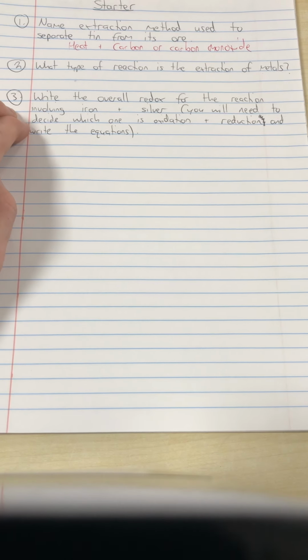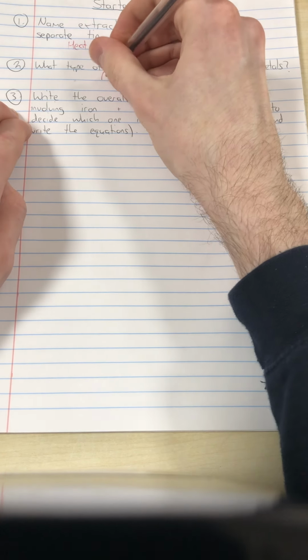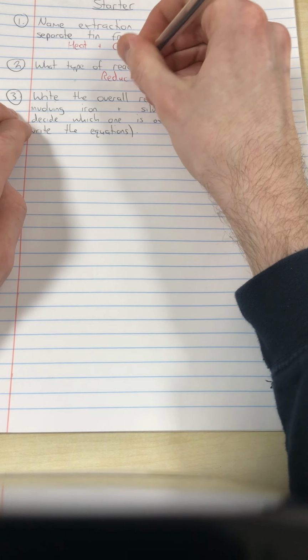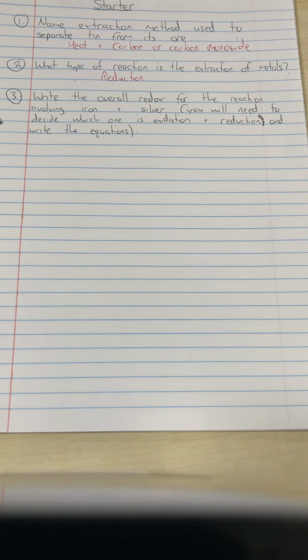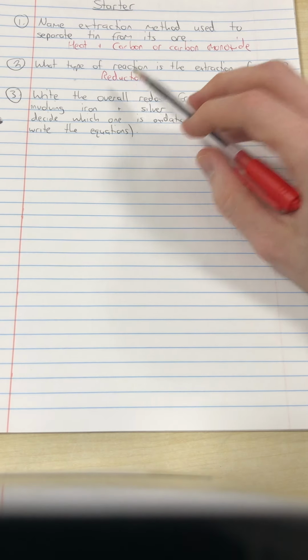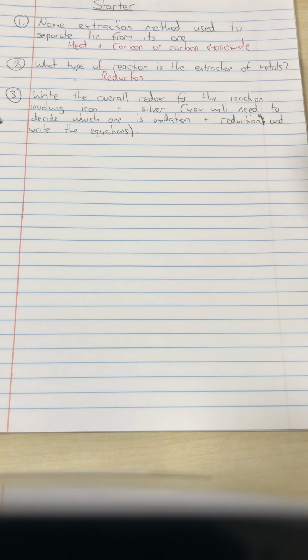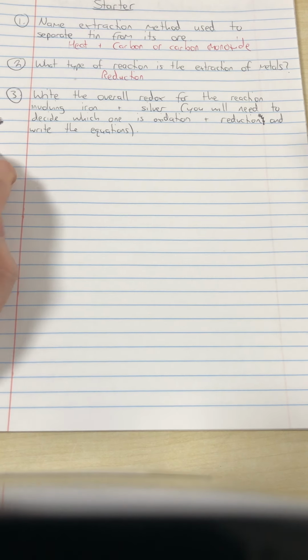Question 2, what type of reaction is the extraction of metals? You should know that it's a reduction reaction. It's the gain of electrons, that's what reduction is. OIL RIG: oxidation is loss, reduction is gain.